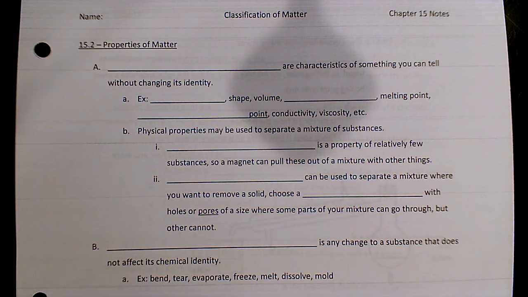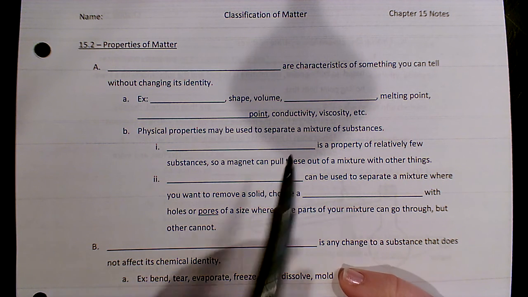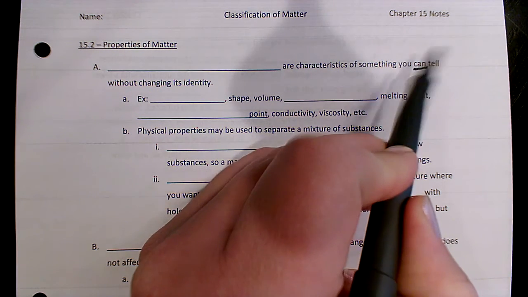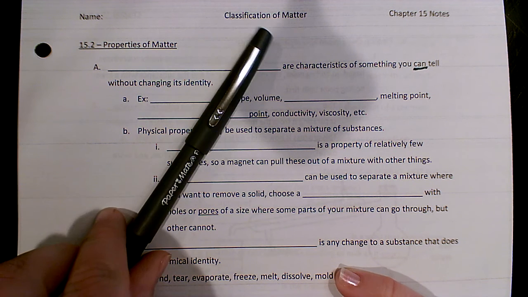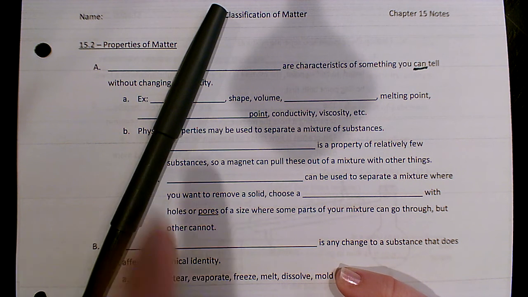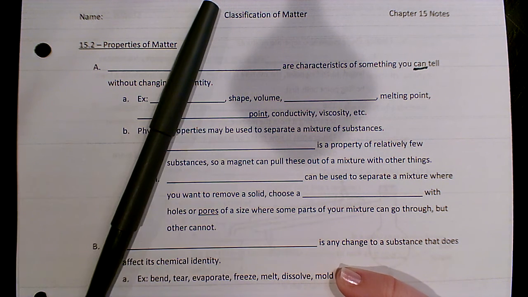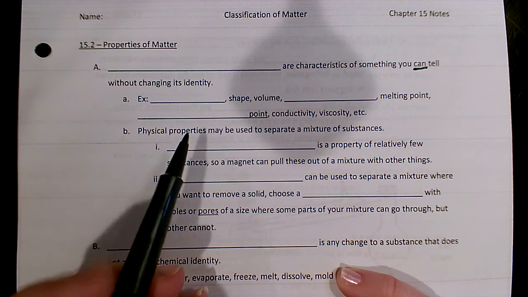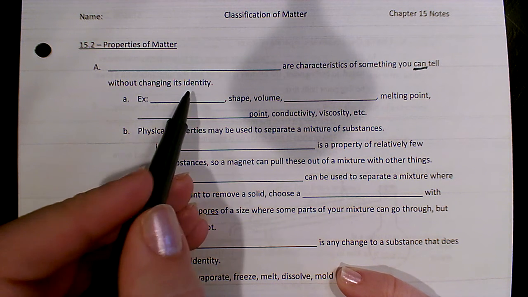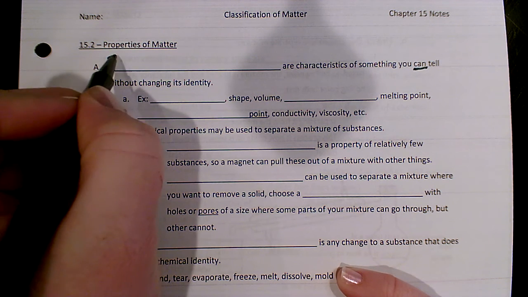We're going to have some lecture and conversation about section 15.2. So, something you can tell about something without changing its identity. For example, I look at my pen, I can see that it is gray. I can tap it and tell that it is hard. I don't have to do anything to the pen to tell these things about it. And so we call anything that you can observe without changing something's identity a physical property.